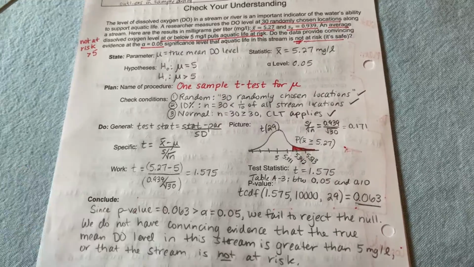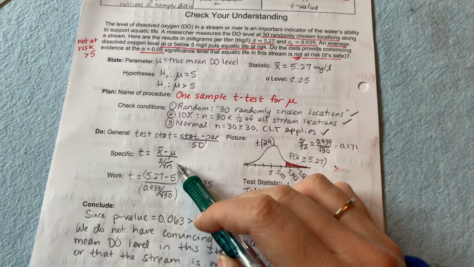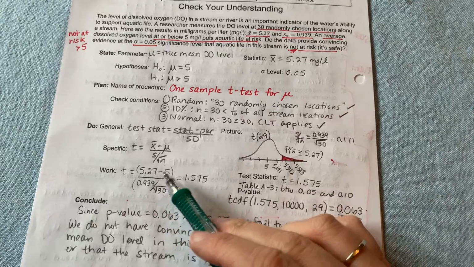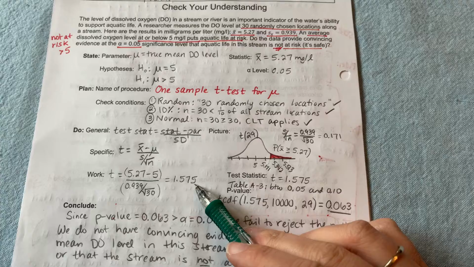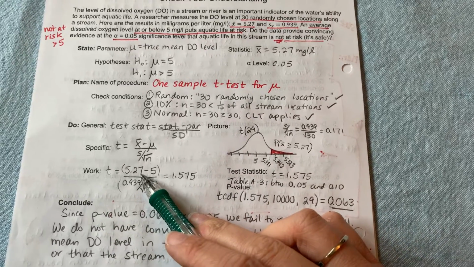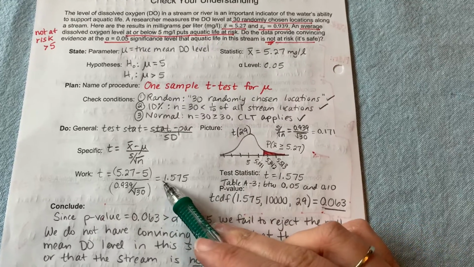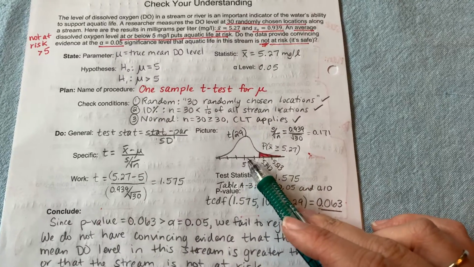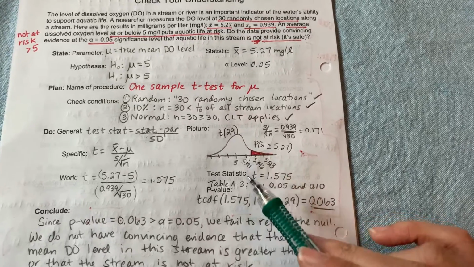I think what I do want to walk through, I have my general and my specific formulas for the test statistic. I fill in those values. Remember, my sample mean minus my hypothesized mean divided by the sample standard deviation divided by the square root of n. I get 1.575. That means this sample mean value of 5.27 is 1.575 standard errors above the mean. I know it's above because this is positive. And if I look at my picture, 5.27 is about 1.575 standard errors above the mean.